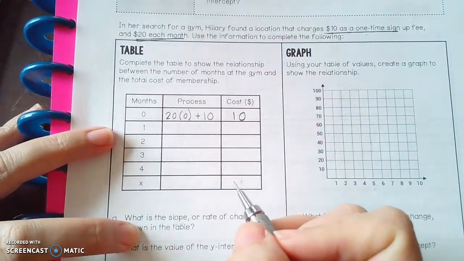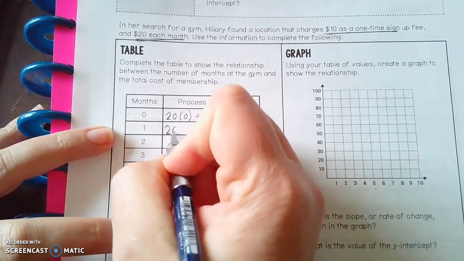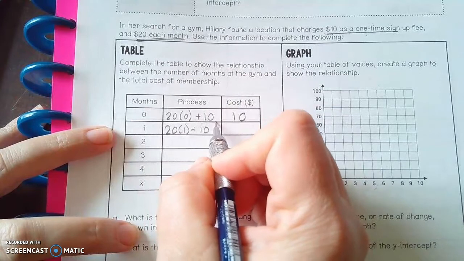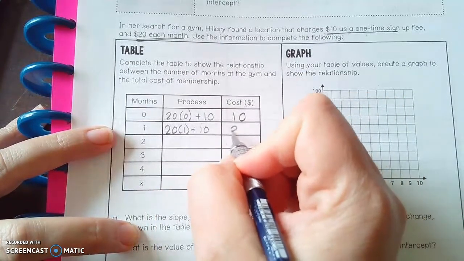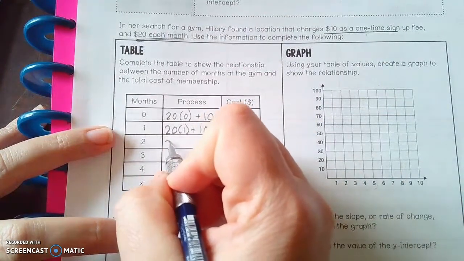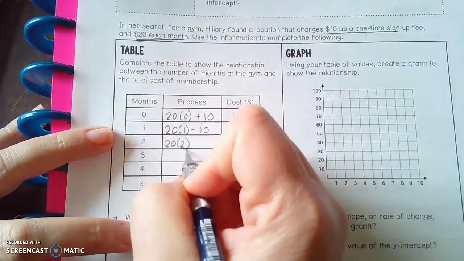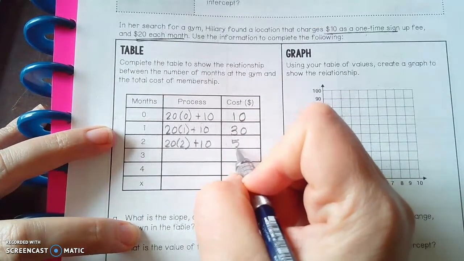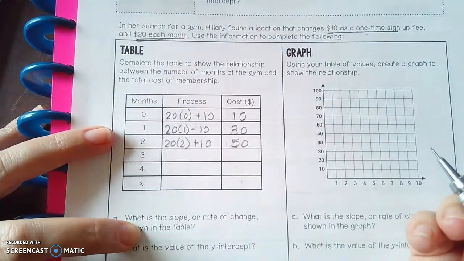All right. If I go for my first month and then I add in that original $10 that I paid, then the expense that I've now incurred is $30. We can see this pattern. If I go to the gym for 2 months, and I add in that original $10 fee, now I'm looking at $50 as my cost.